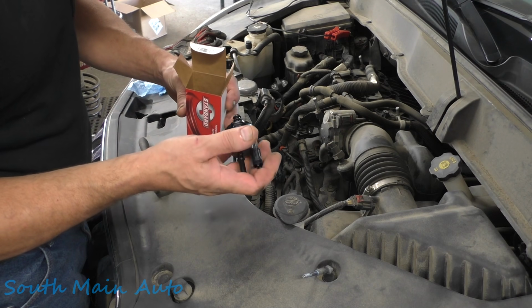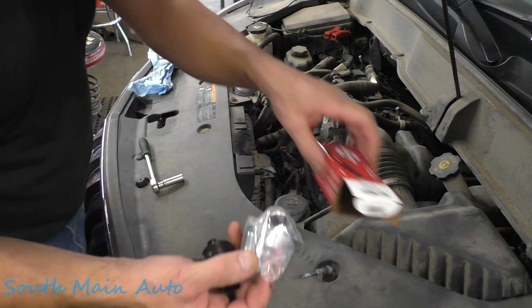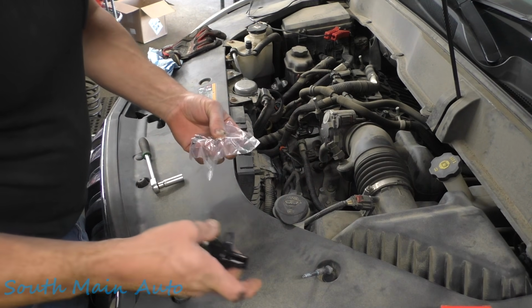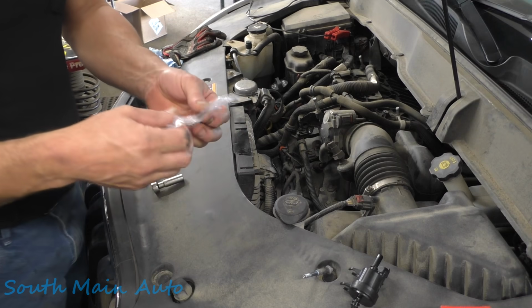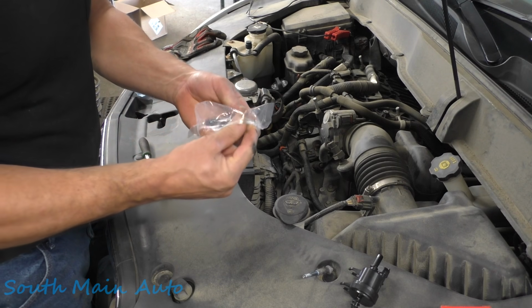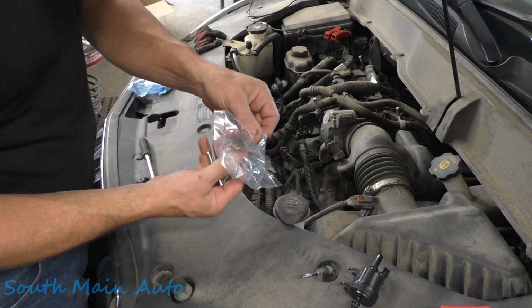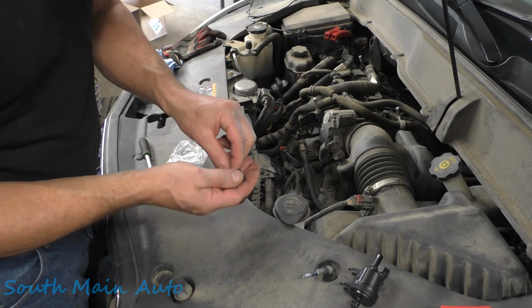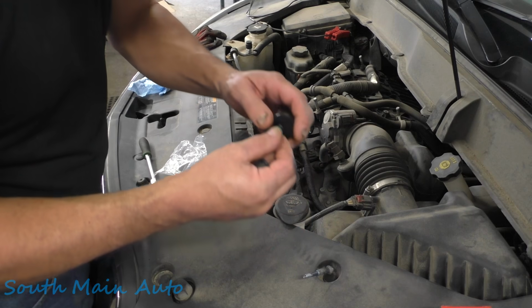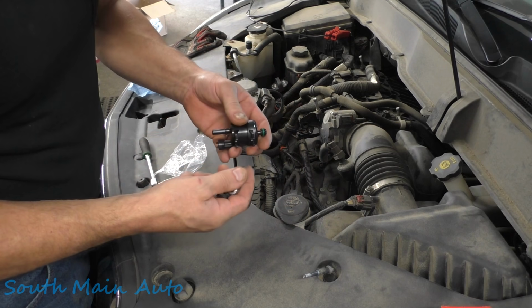This one will be back in about a year, if we get lucky. So Standard Motor Products, same ones if we bought Enclave from Napa, same brand. They make the parts for Napa. Electronics, Enclave stuff. So we'll stick that on there.